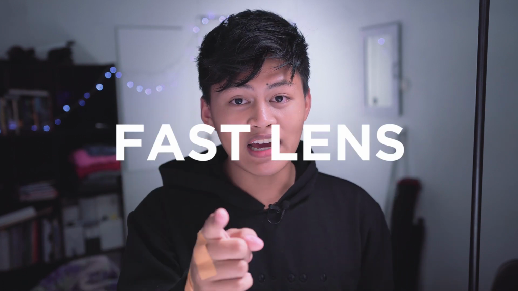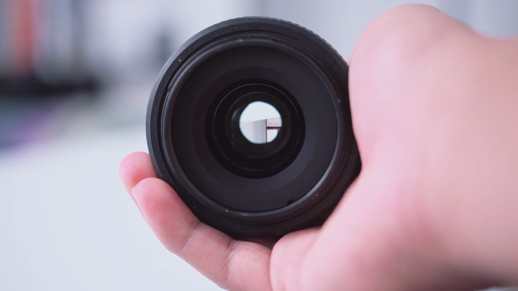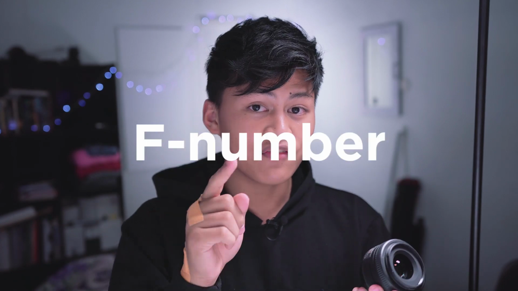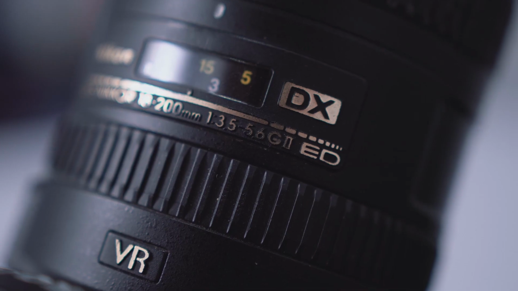Well, you're gonna need a fast lens, like this f1.8 lens. A fast lens is a lens with a wide aperture, so it lets in a lot of light. But how do you know how wide the aperture on your lens is? Well, you can tell that from your f number. The number on your lens that has a dot in it, like 2.8 or 1.8 or 3.5 or 5.6, something like that, that's your f number.